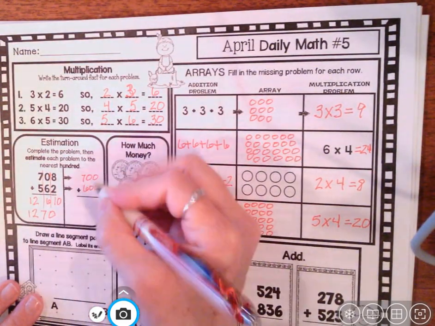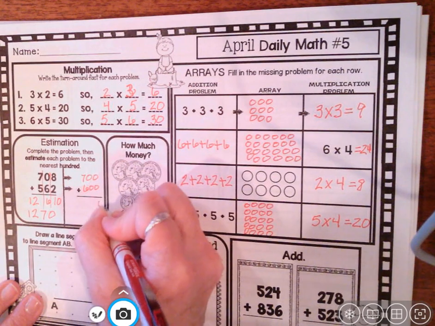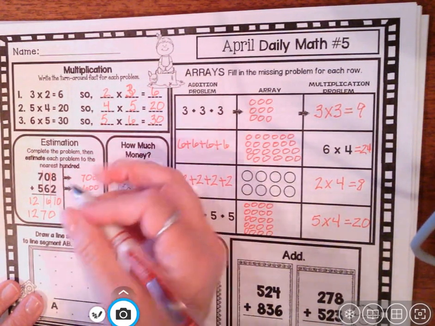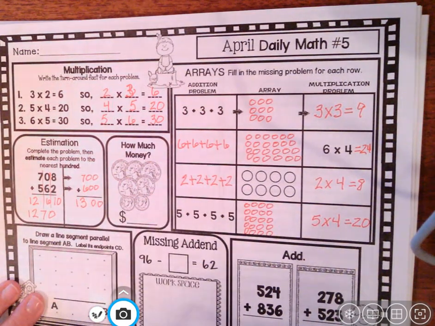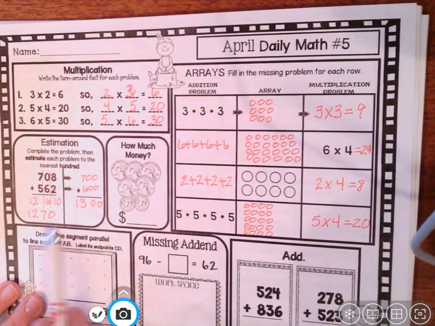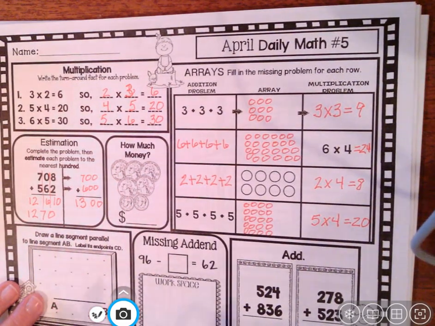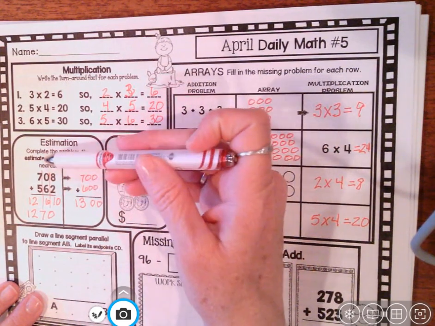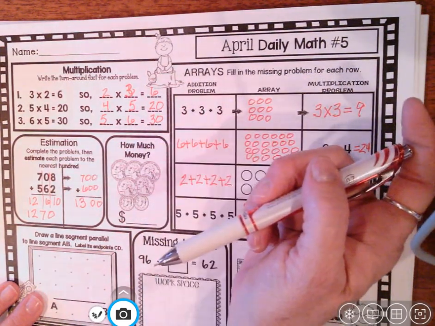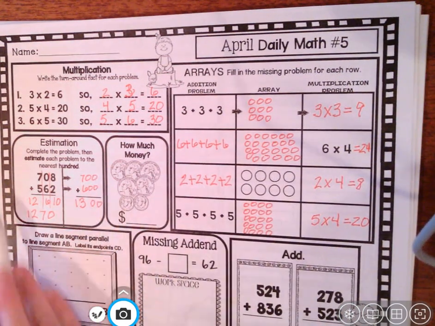So 0 plus 0, 0 ones, 0 tens, and 13 hundreds. So estimating is pretty close to the accurate number, isn't it? If you're just in a hurry and want a quick estimation, it's easier to count the zeros than to try to figure these up in your head. That's why you would use an estimation.